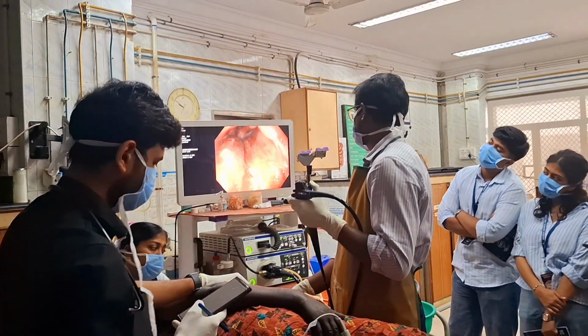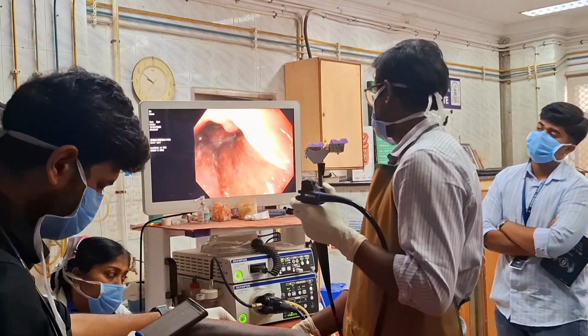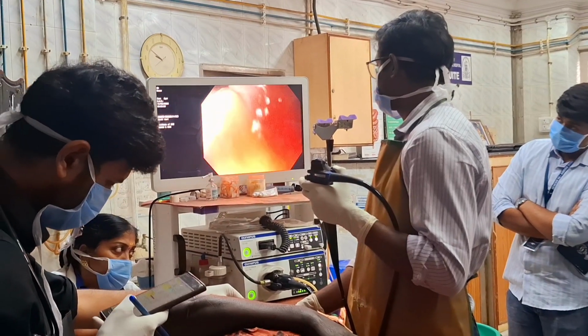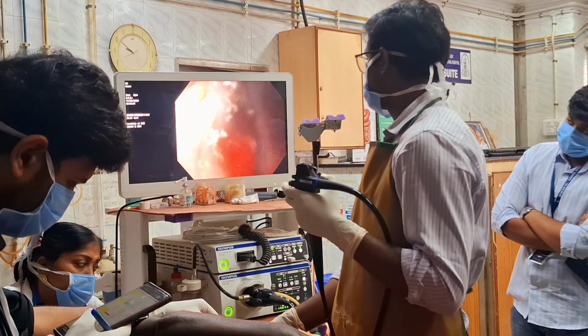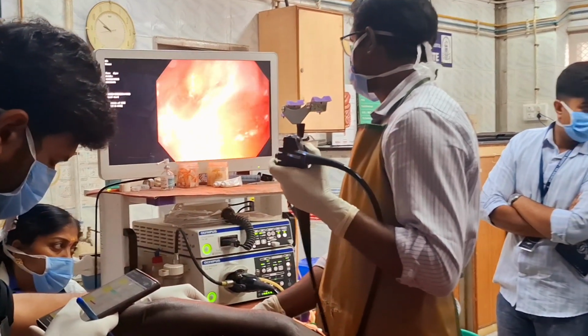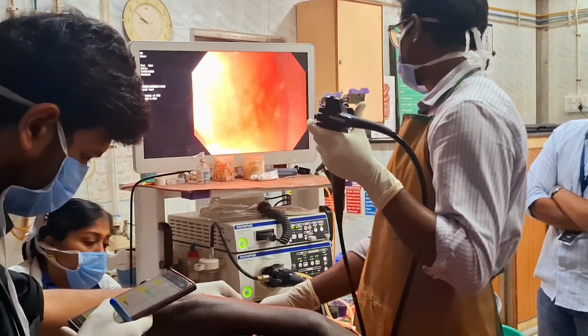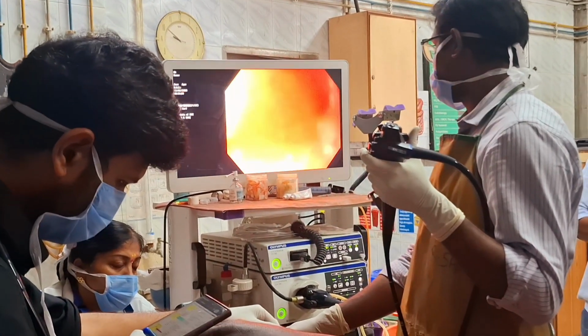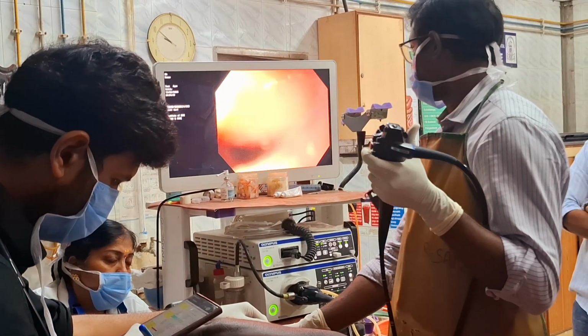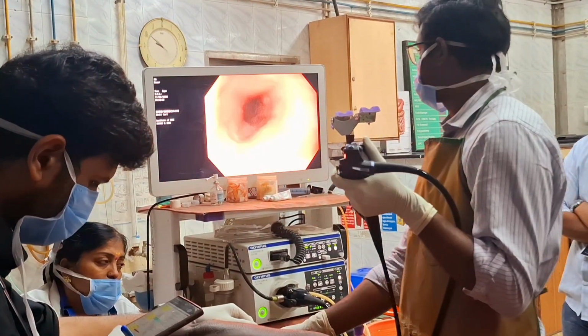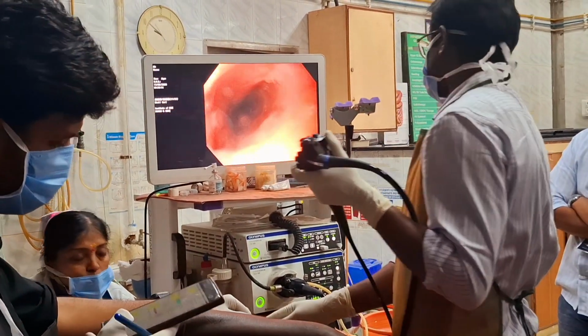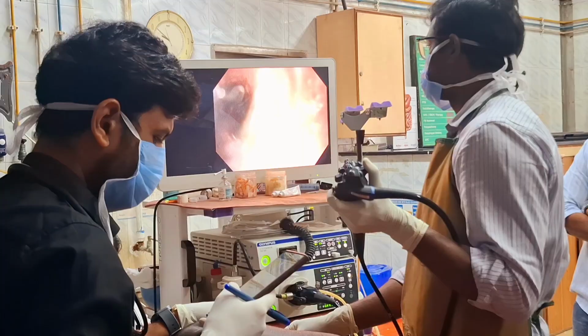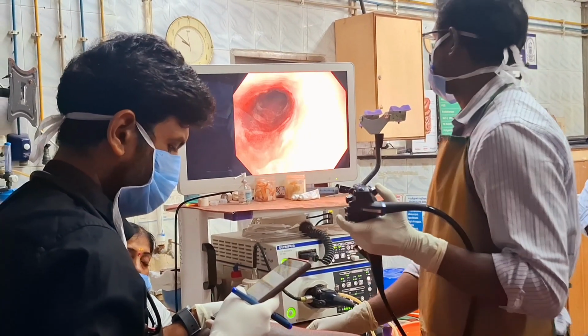Epiglottis. This one is the epiglottis. We are going under. You can see this. We are going via the mild composta. So these are fibers. You can see these are fibers.